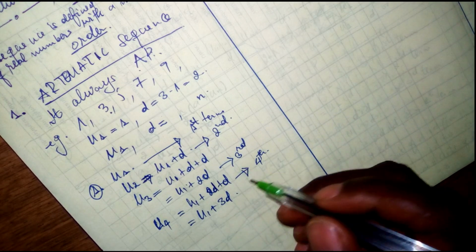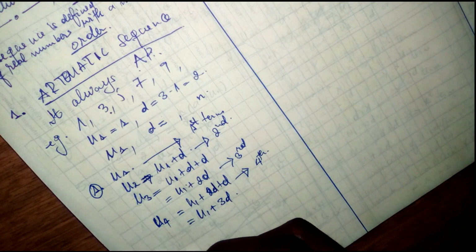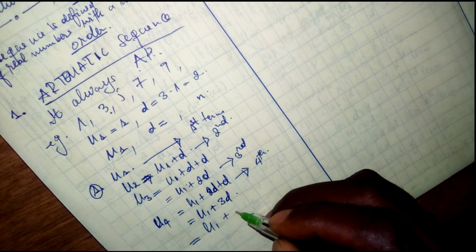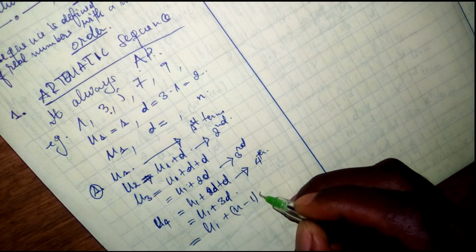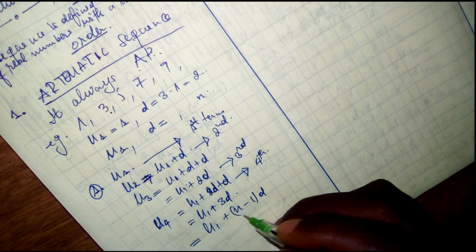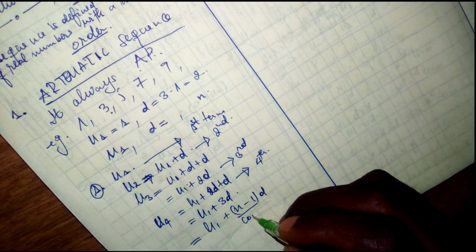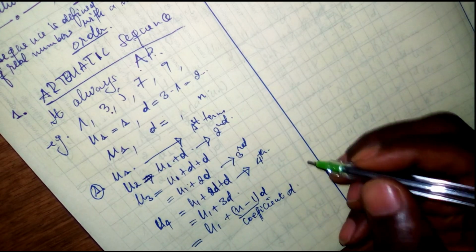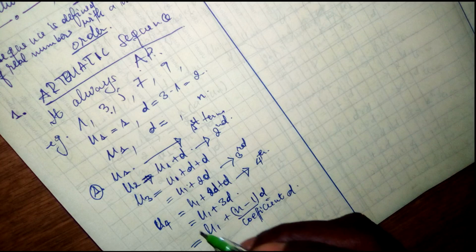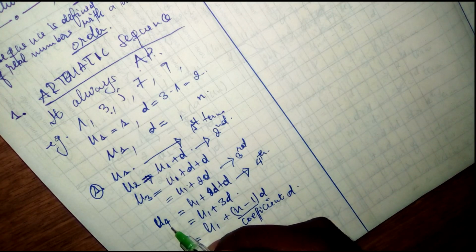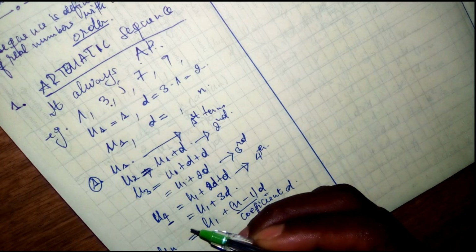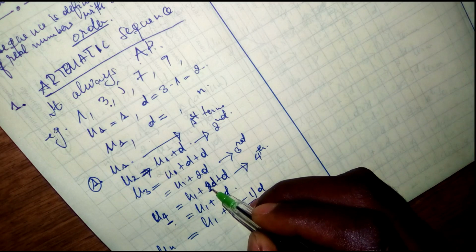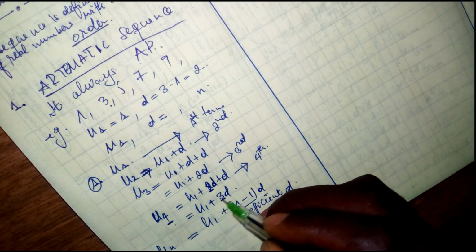So as we see here, if we take un, it will be equal to u1 plus n minus 1 times d, because this is the coefficient of the common difference d. Here this is n, and here this is the coefficient of d.